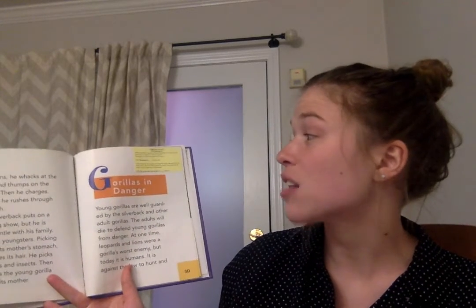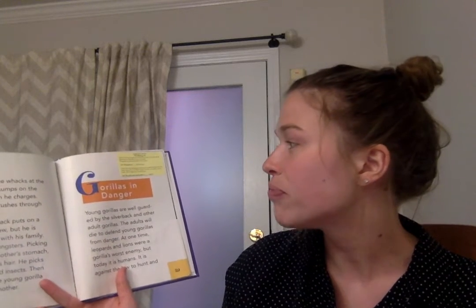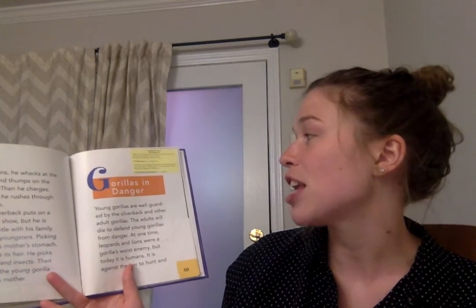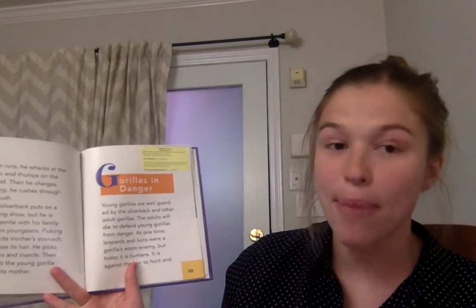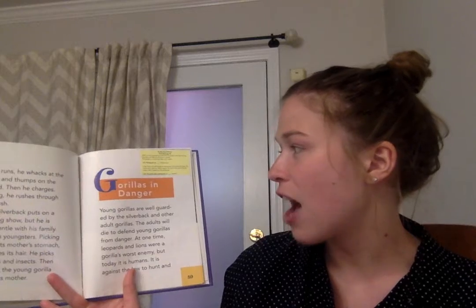In nonfiction text, photographs sometimes have words underneath them. The words under a photo are called a caption. The words in the caption tell the readers what is happening in the photograph. The words under a photograph is, you got it, a caption. So we're going to be reading those captions while we're looking at those photographs in the next couple of pages. So, gorillas in danger.